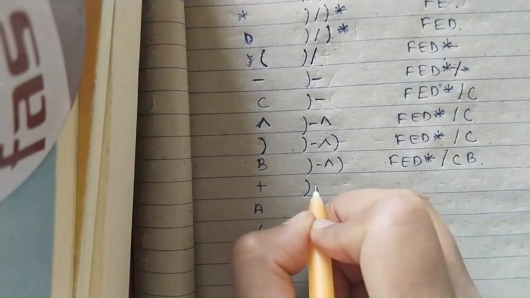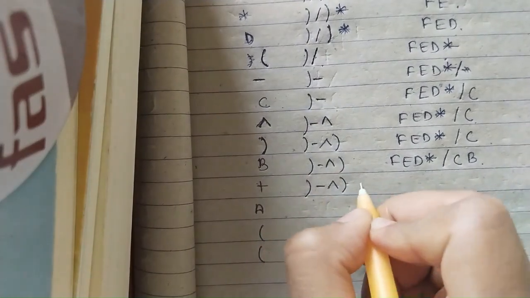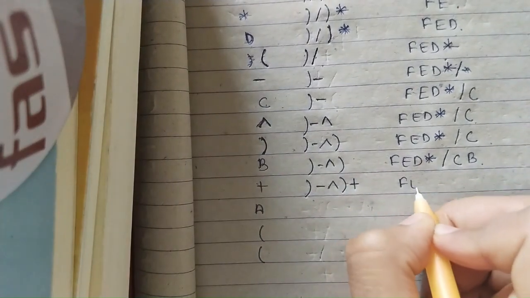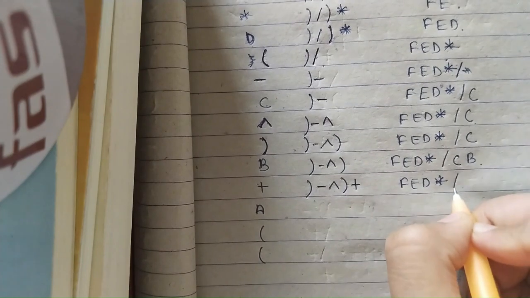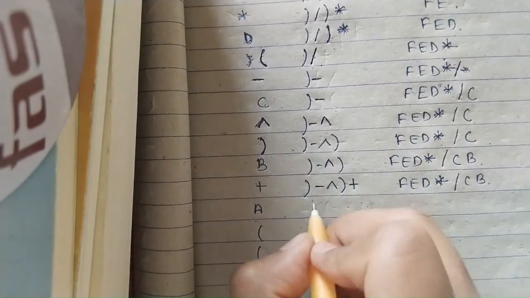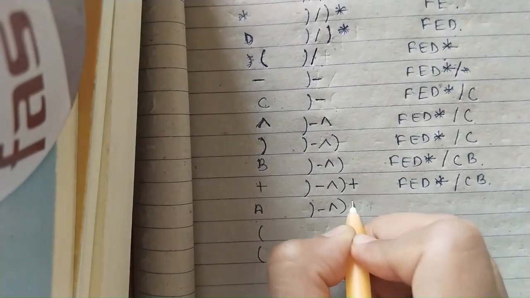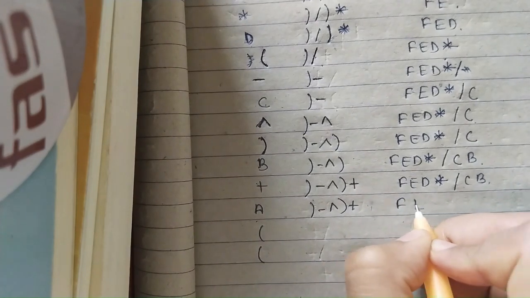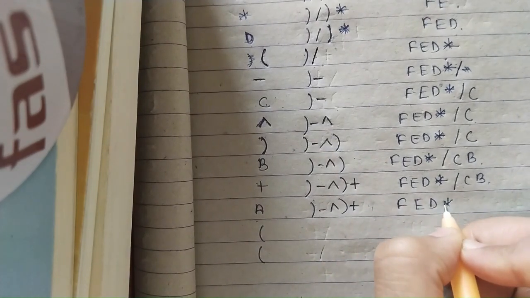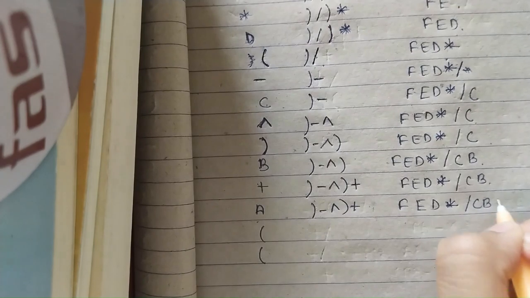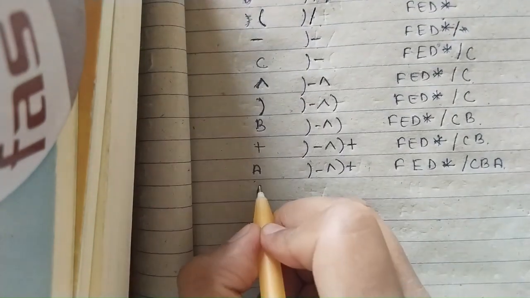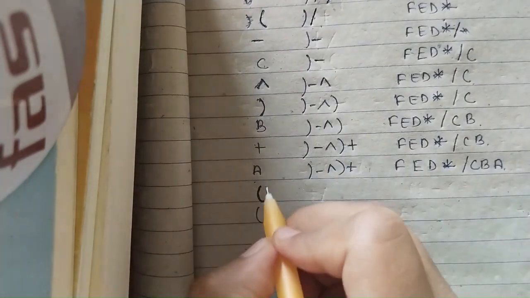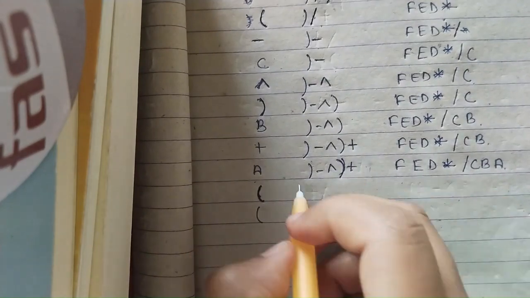Then comes your plus. FED into CB. Again your A, plus, FED into CBA. Then comes this bracket, and this is the opposite one.